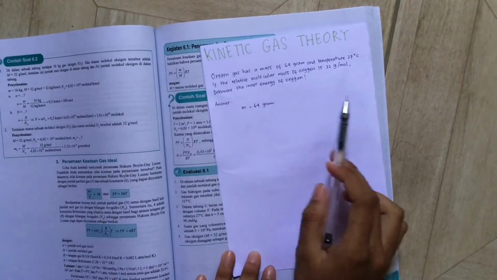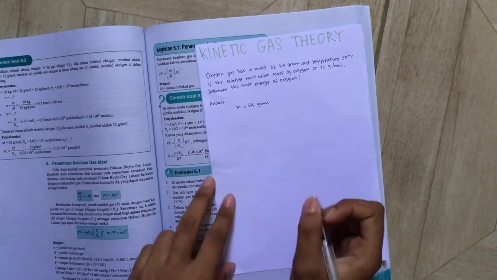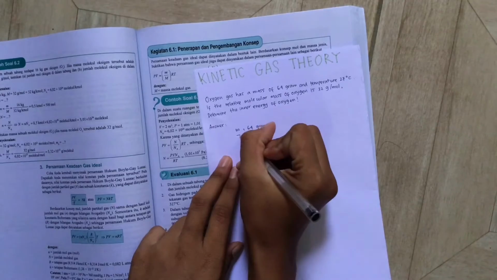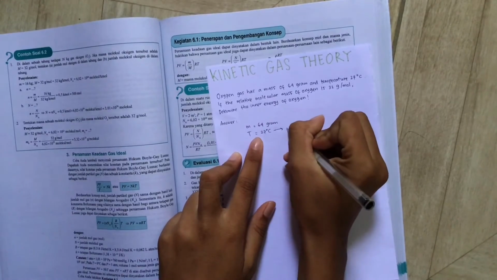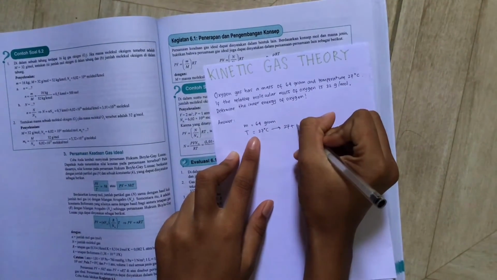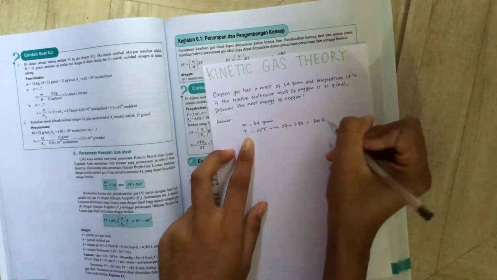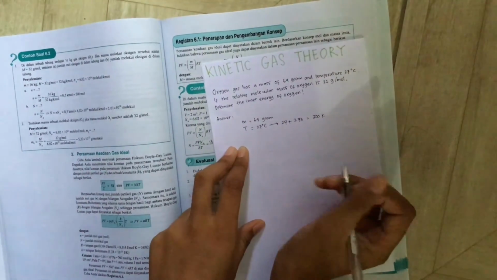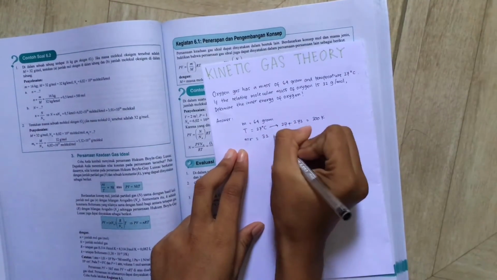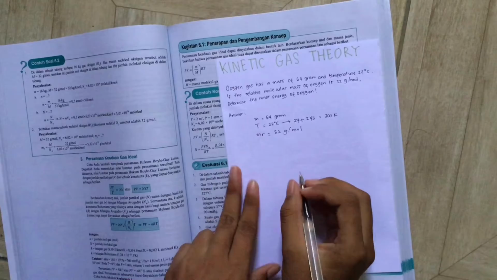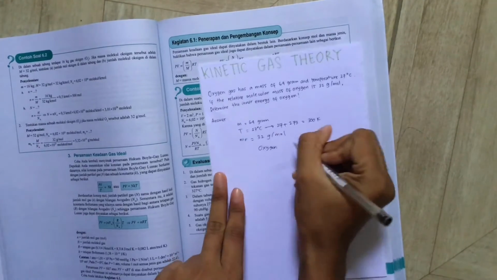Okay, to answer these questions, we should write the known values from the questions. The mass of oxygen is 64 gram and the temperature is 27 degrees Celsius. We must convert it to Kelvin by adding 273 and it will become 300 Kelvin. And next is the molecular mass is 32 gram per mole. And as we know, oxygen is a diatomic atom.